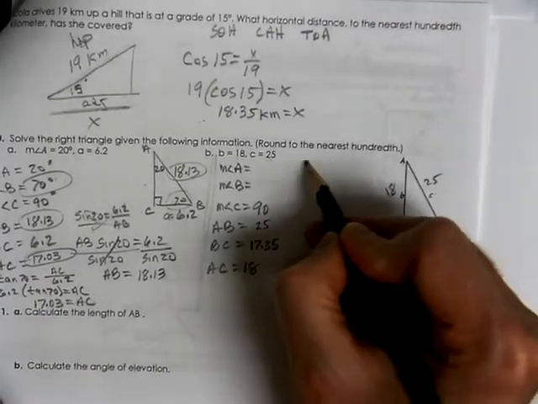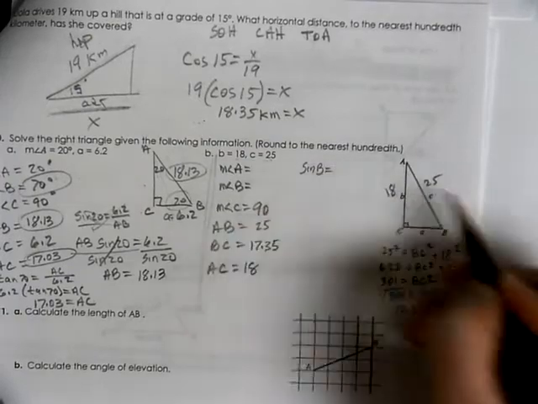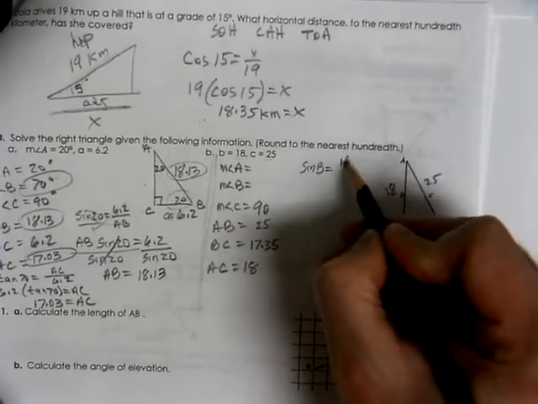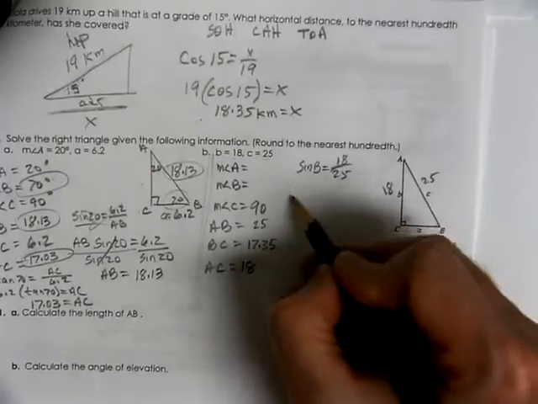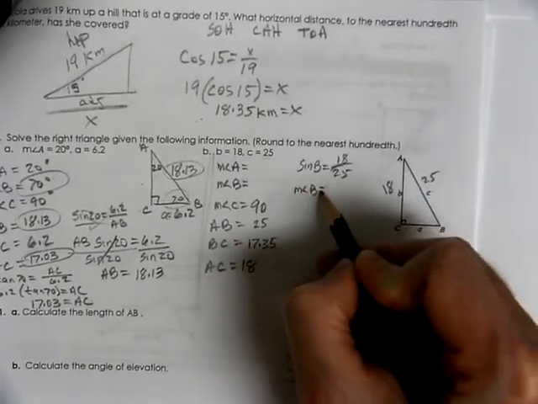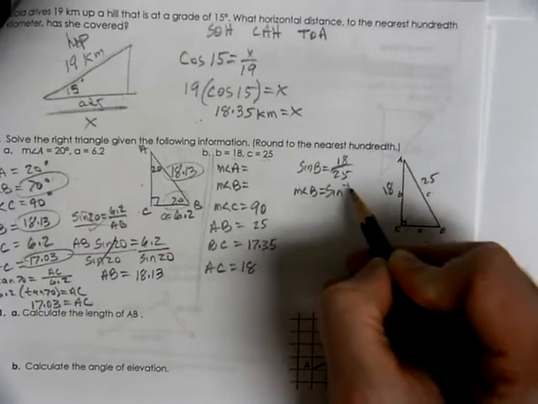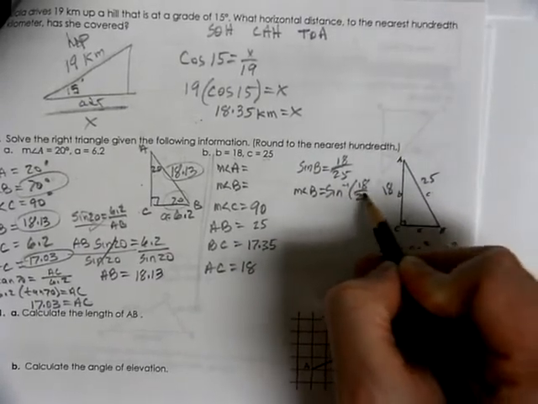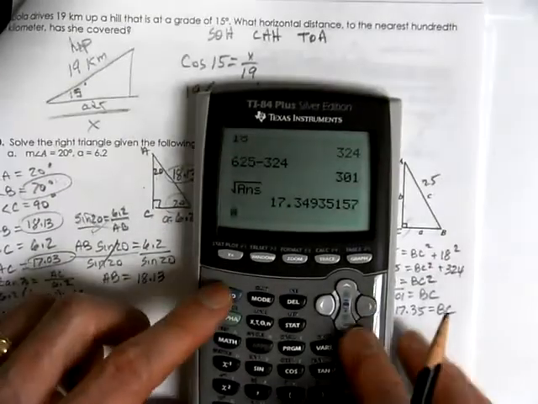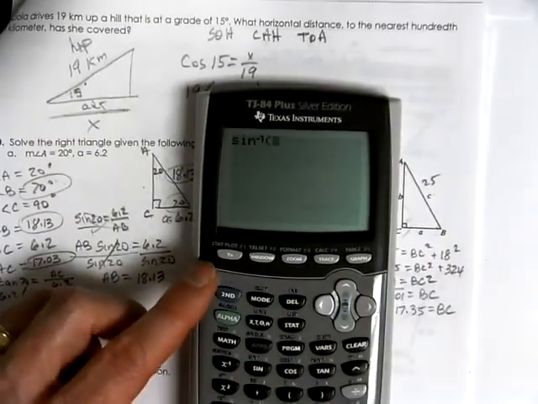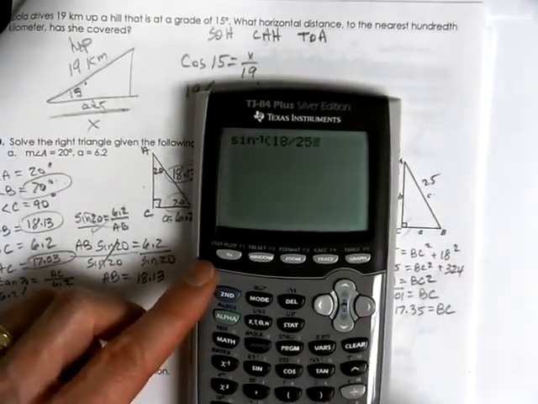From B, sine of B equals 18 over 25, the opposite over the hypotenuse. The measurement of B is sine inverse of 18 over 25.